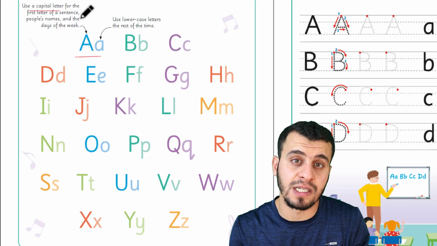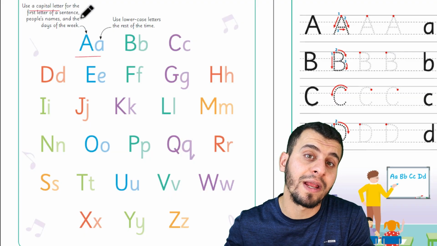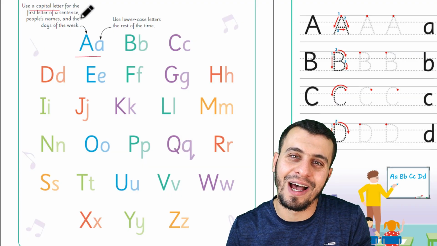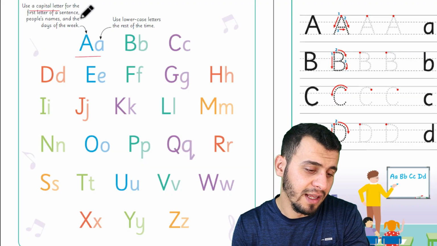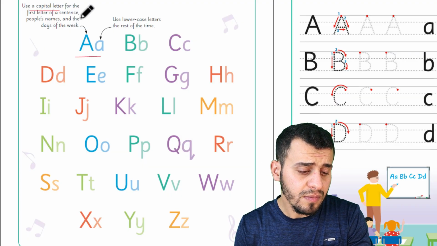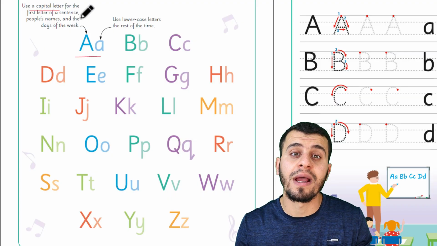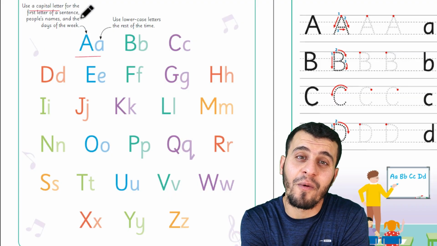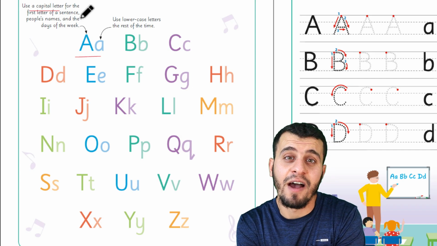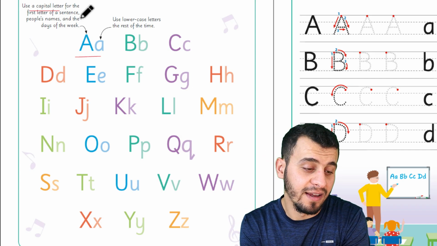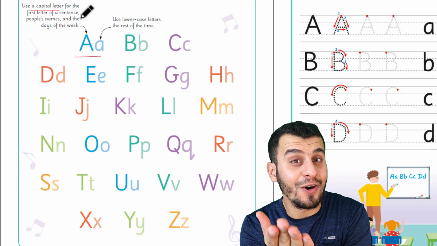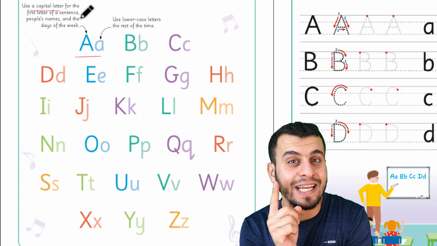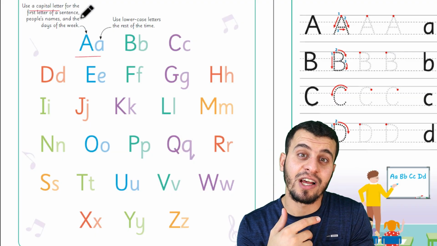When we start a new sentence, when we want to write more, we have to start with a capital letter again. And also another thing is when we are writing names. For example, if I want to write Sophia, I have to write it with a capital letter. If I want to write your name, I have to write it in a capital letter. The first letter should be capital.